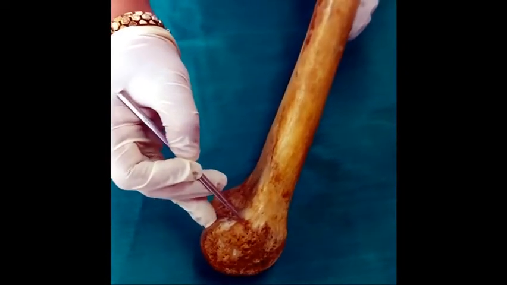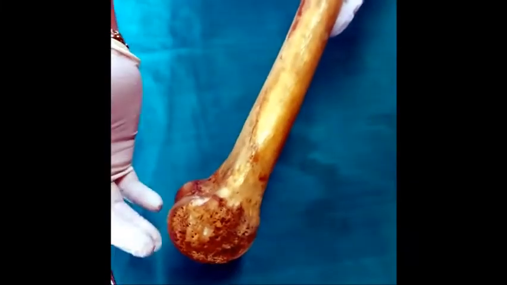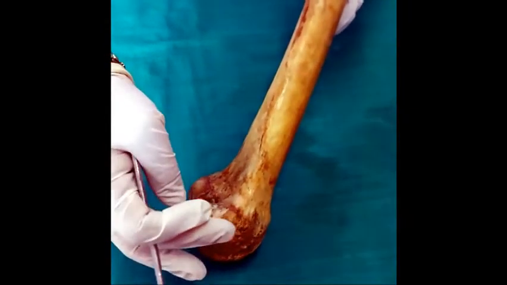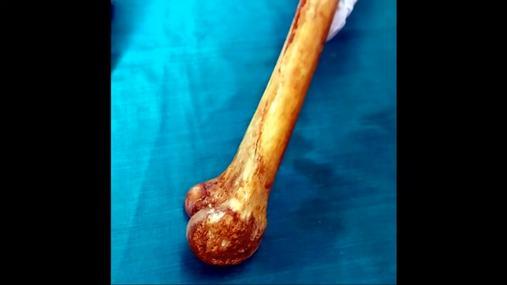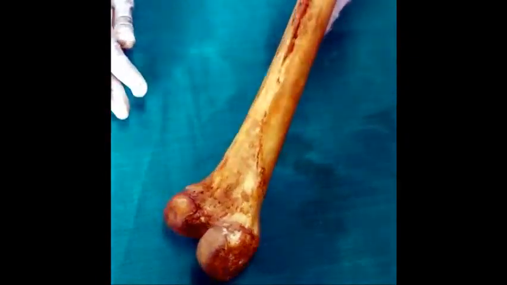So, this is about the adductor tubercle, which is present on the posterior-medial aspect, and the medial epicondyle of the femur also gives attachment to the medial collateral ligament. Morphologically, it is the continuation of the adductor magnus muscle.